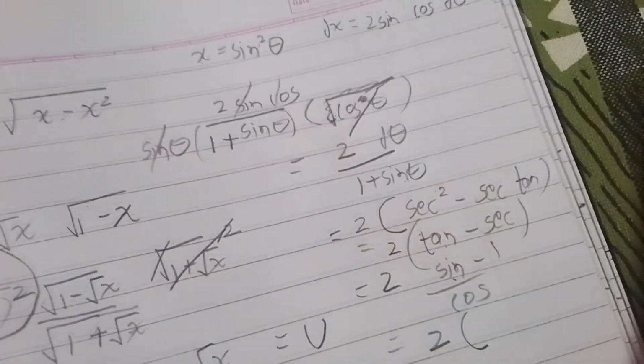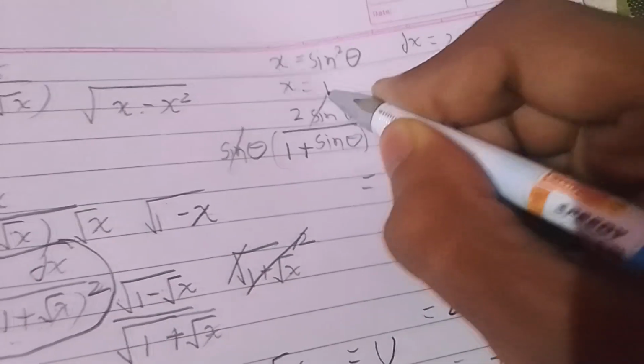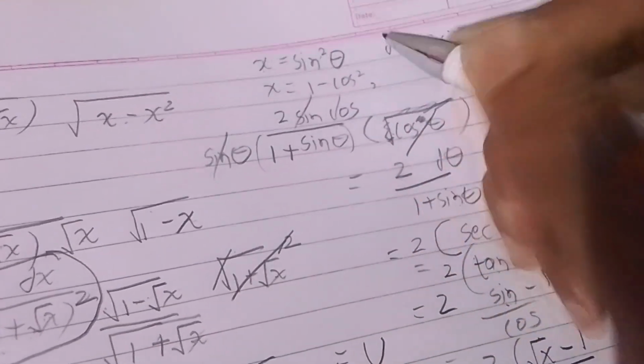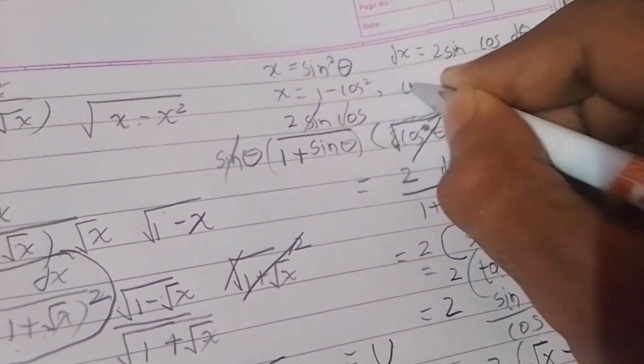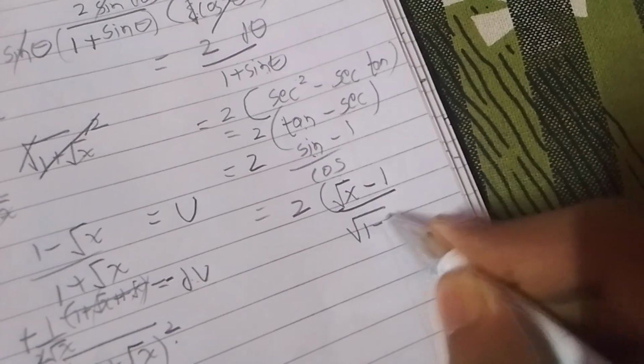Sin is root x minus 1 upon, what is the value of cos? Okay, you need to find it. x equal to 1 minus cos square, so 1 minus x, so cos is under root 1 minus x, and this is 1 minus x.